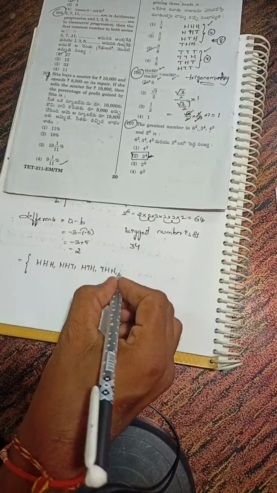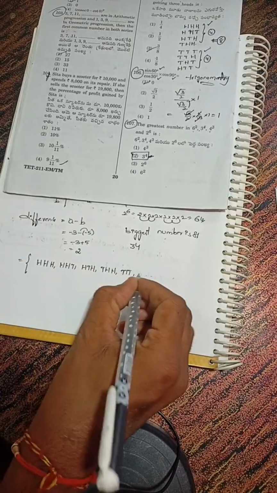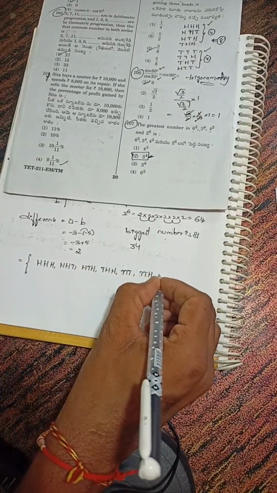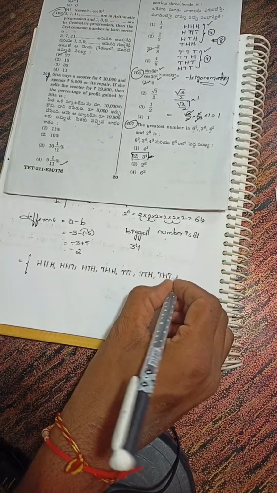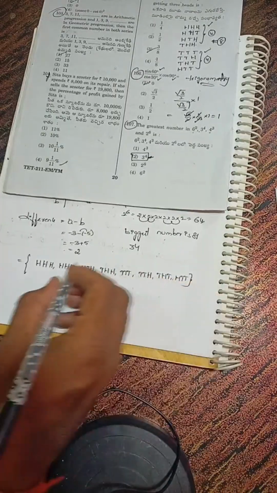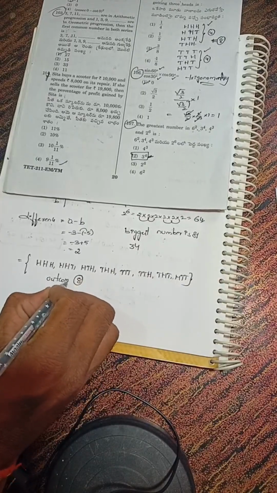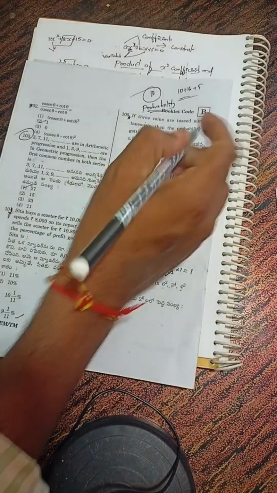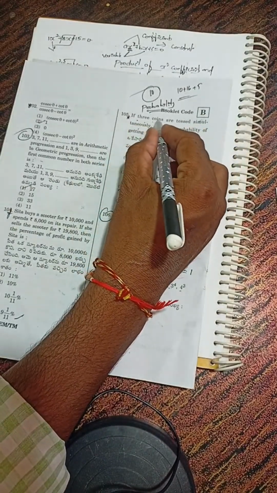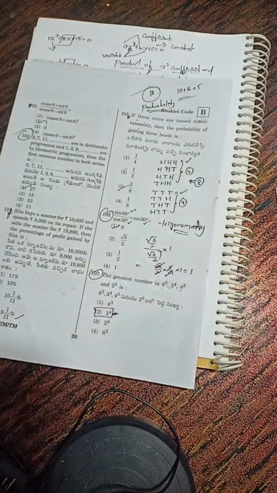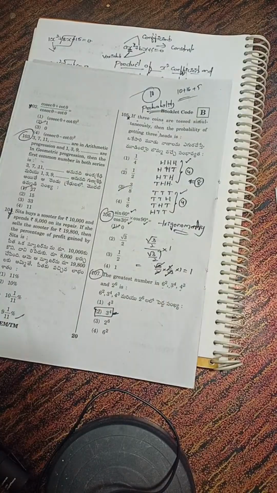And the next one is tail, tail, tail, tail, tail, head, tail, head, tail, head, tail, and tail. So the total outcomes are 8.